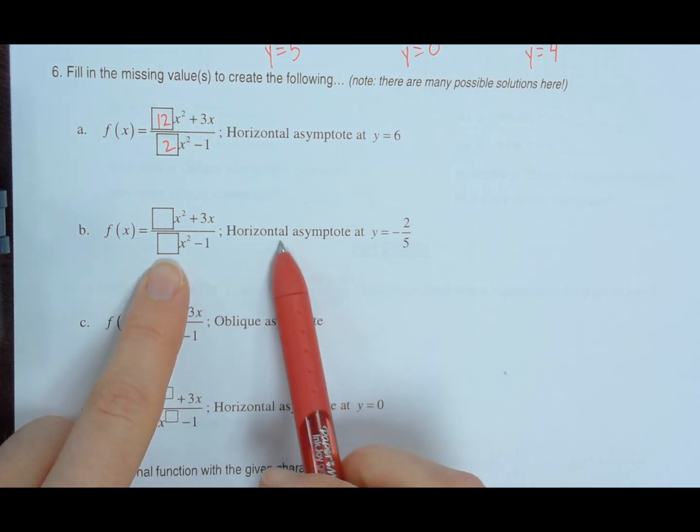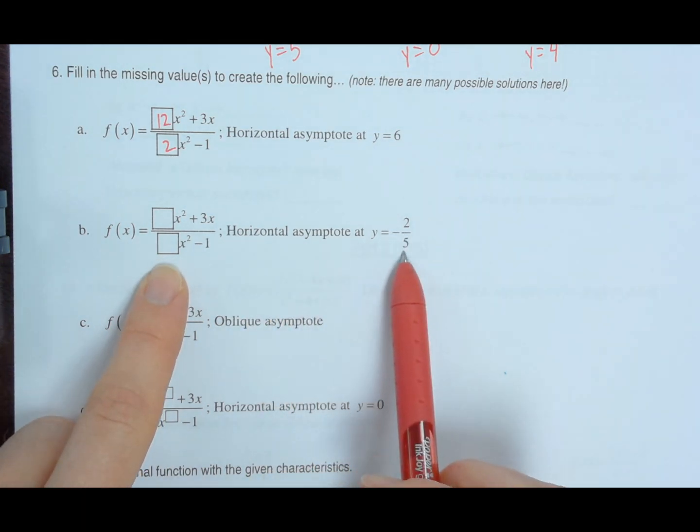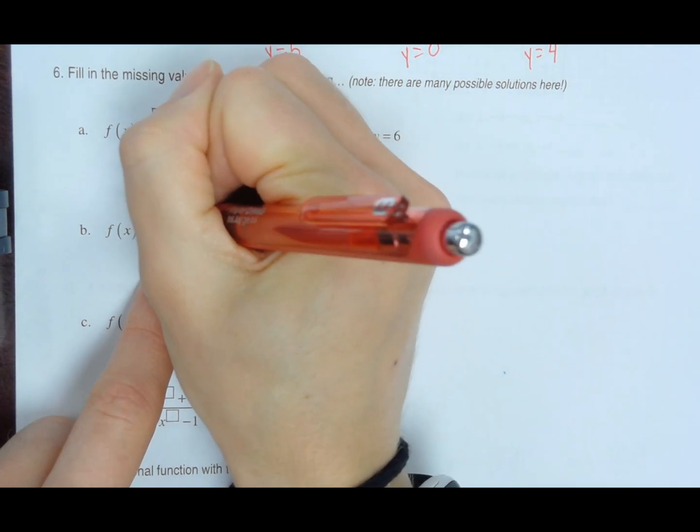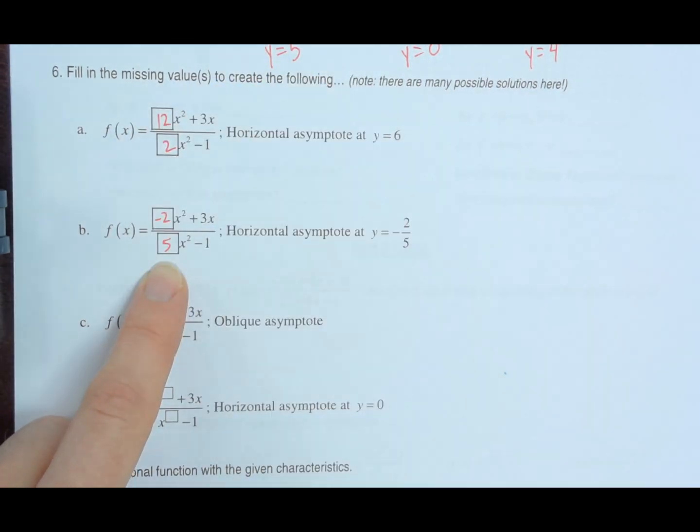For the second one, we need a horizontal asymptote at -2/5. I'm not going to get fancy with this. I'm just going to put a -2 on top and the 5 on the bottom and call it a day.